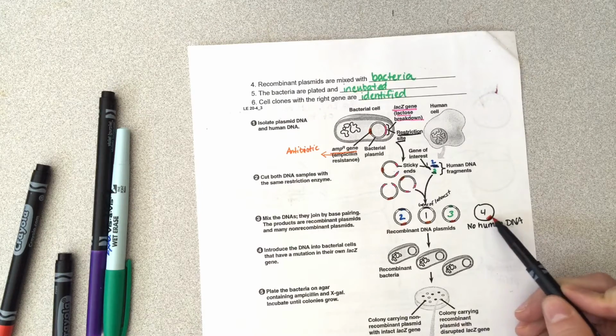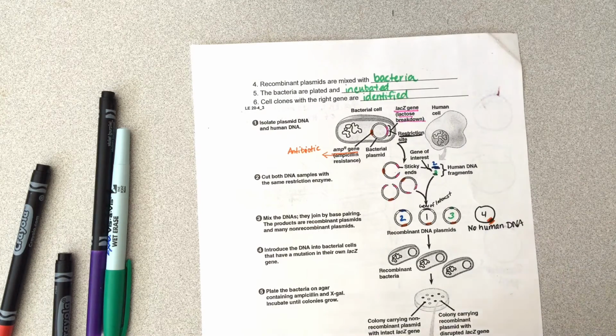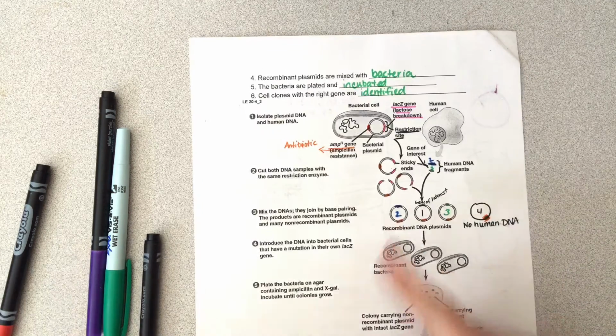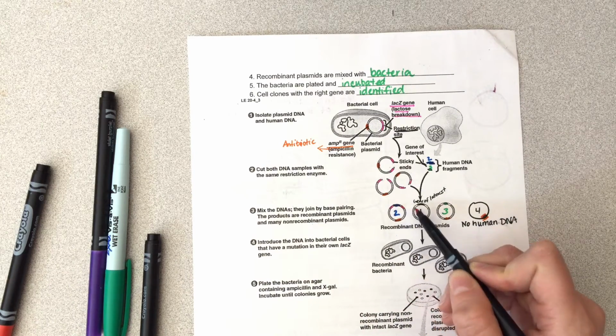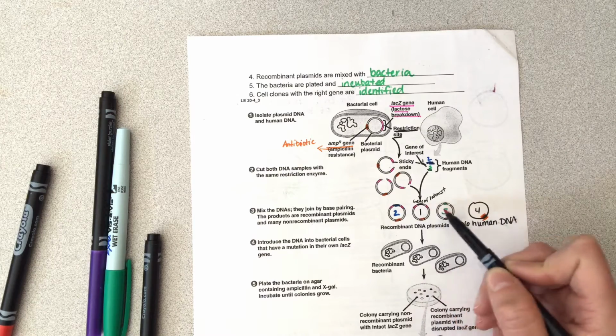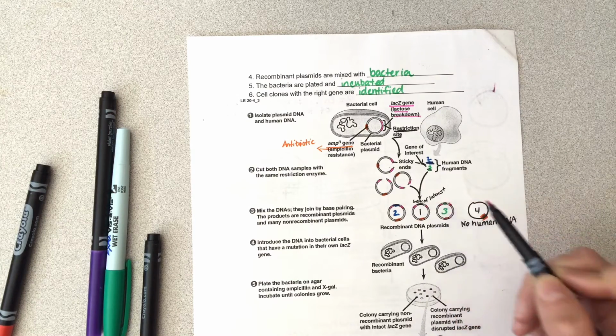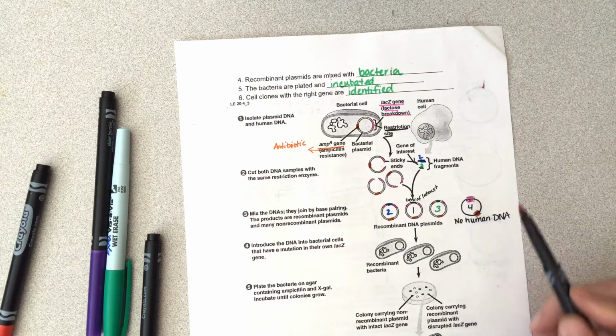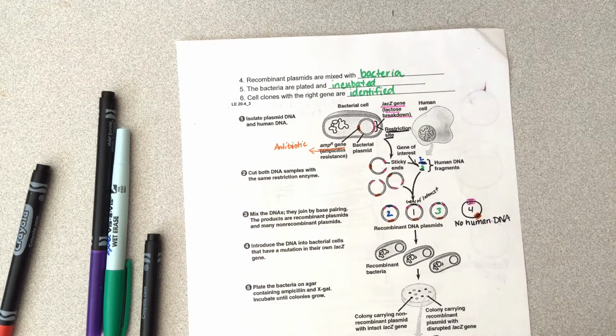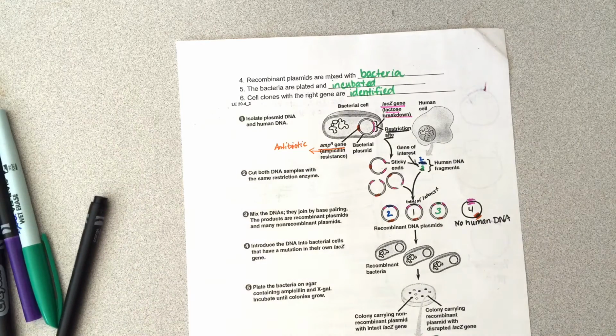They all have the ampicillin resistant gene. These ones that have the human gene inserted now have that broken up LAC-Z gene, so they're not going to be able to digest lactose. That gene's not going to work. This one, though, since it doesn't have the human gene, has an intact LAC-Z gene, so there's nothing going on with that.